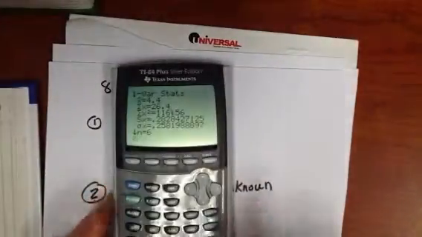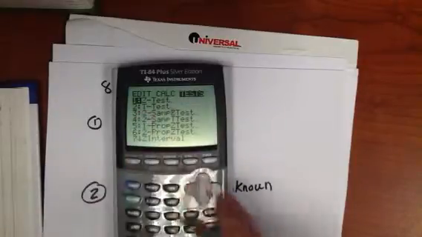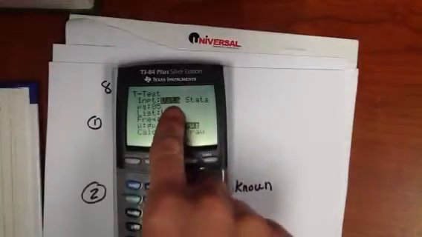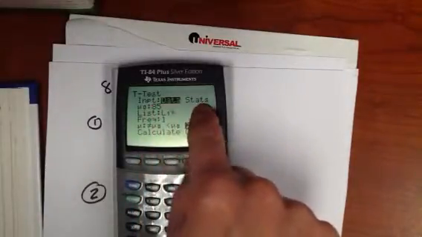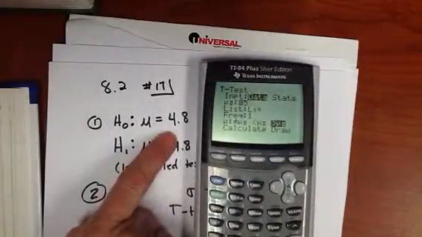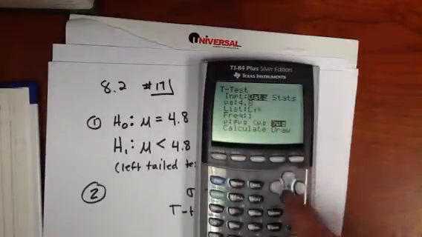So when we go on our calculators, we go stat, over to tests. Second one there is t-test. We're going to choose that. We have the data in L1. If you ever have the data, always use it. Do not use stats. Okay? Mu naught is what I assume in the null, or 4.8. My data is in L1.